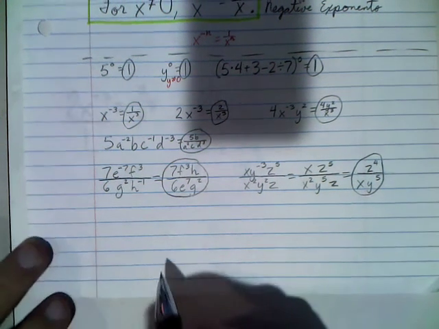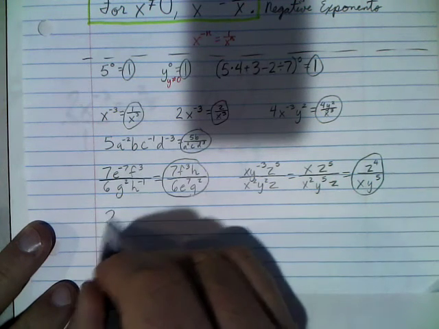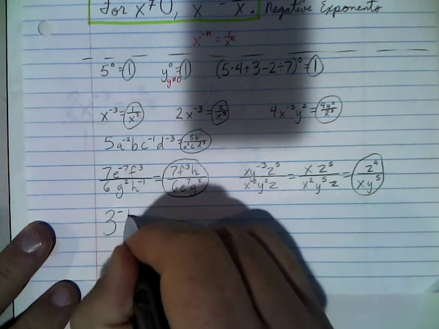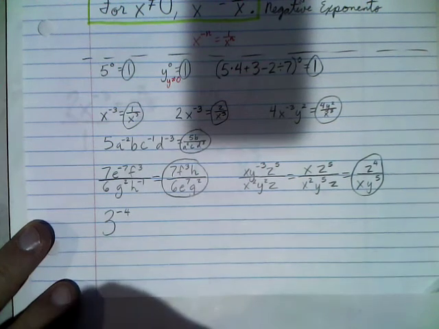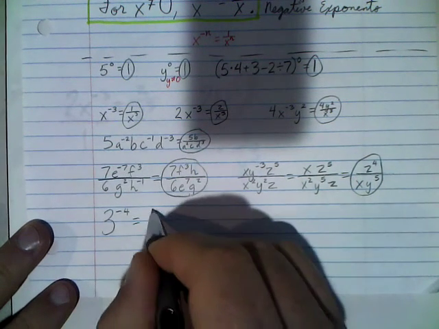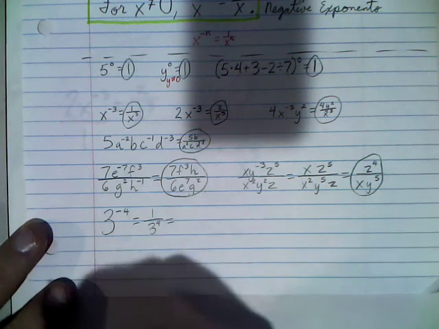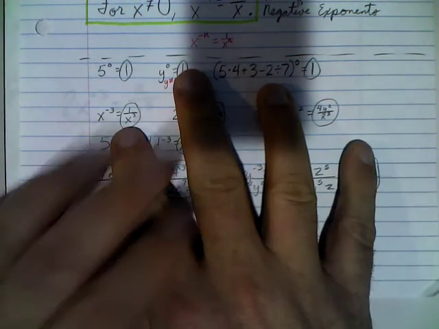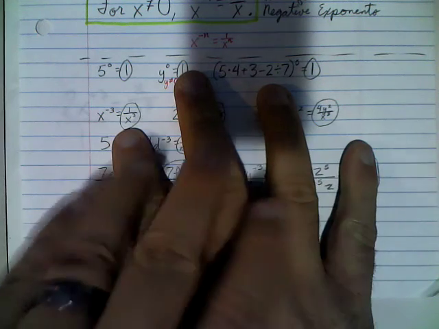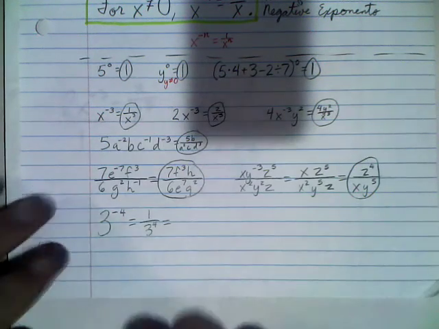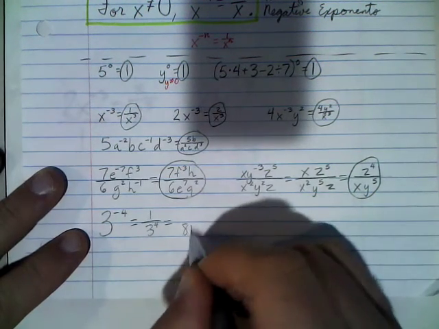So let's take a look at some numbers again. 3 to the negative 4th power. So this would become 1 over 3 to the 4th power. And 3 to the 4th power, well, 3 times 3 is 9. 3 times 3 is 9. And 9 times 9 is 81.